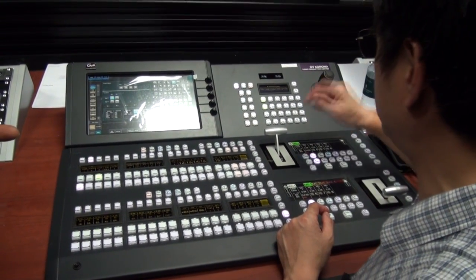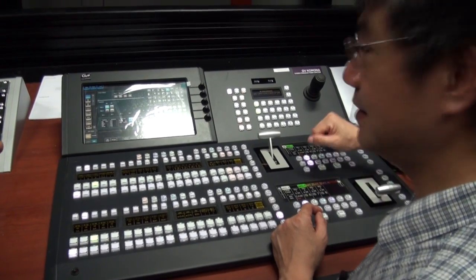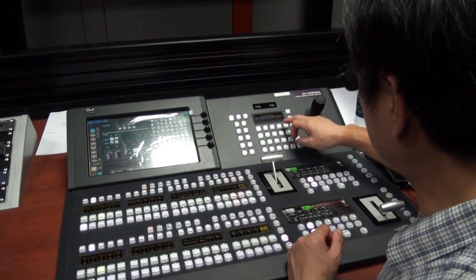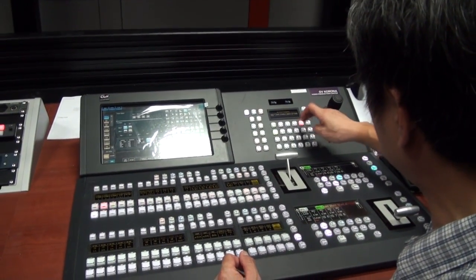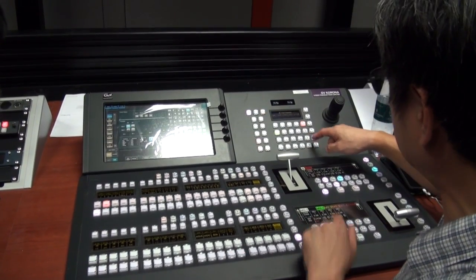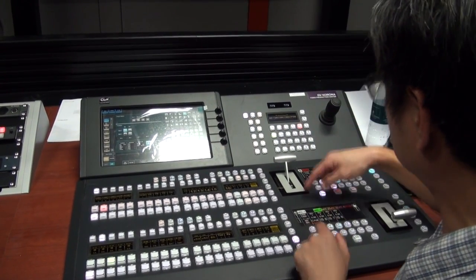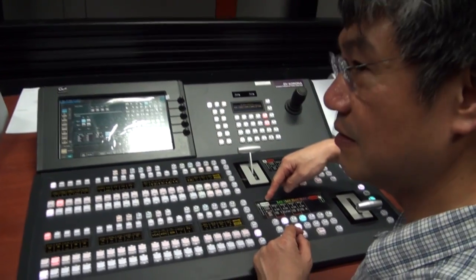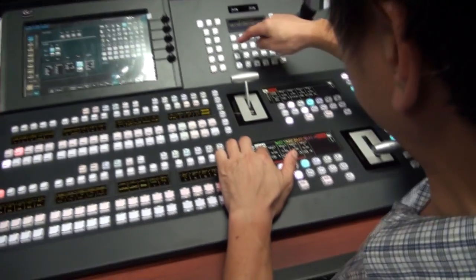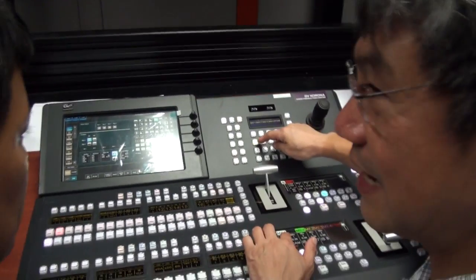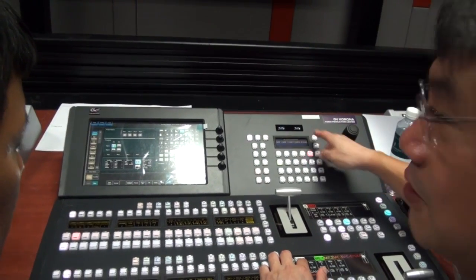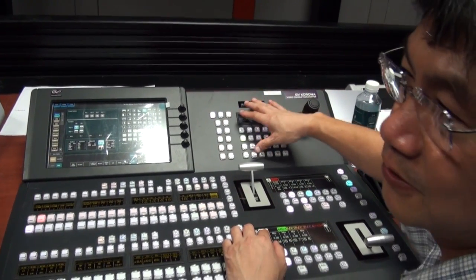Now this one becomes ME1 and ME1. We need to go in here, or another way of doing that is to do this. This one now changes to PGM, PGM and ME1. This is also possible in this module.